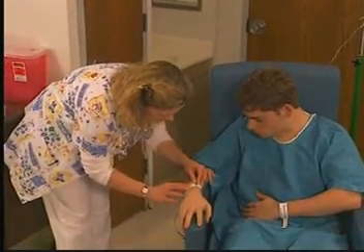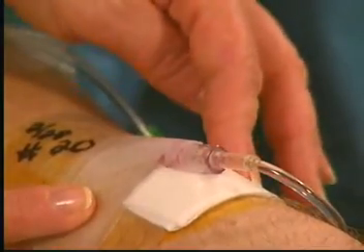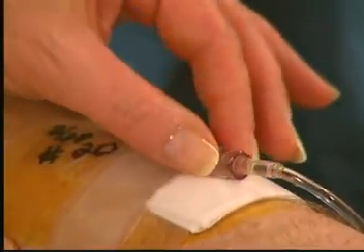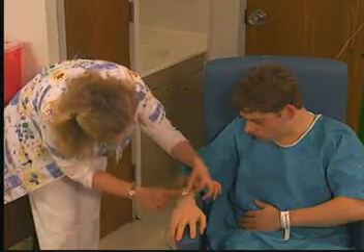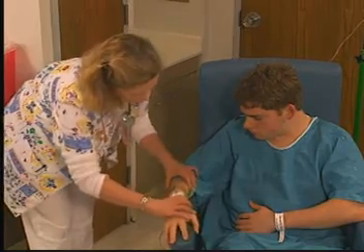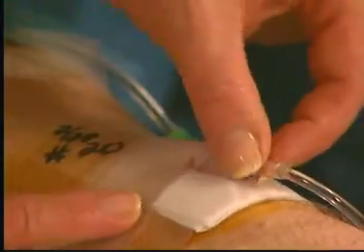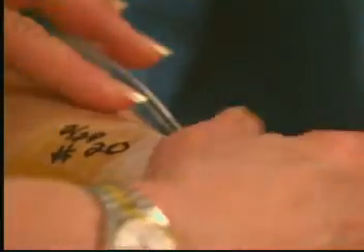Assess the infusion site. The tubing and catheter hub connection should be intact with no signs of leakage or bleeding. Bleeding may occur when the IV catheter and tubing become disconnected, the patient has a bleeding disorder, or the patient is receiving heparin. Next, inspect the dressing and IV site more closely.